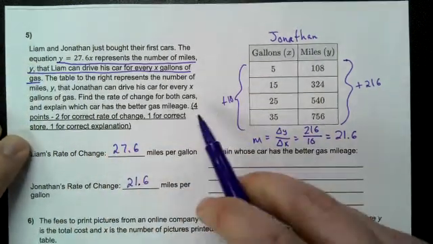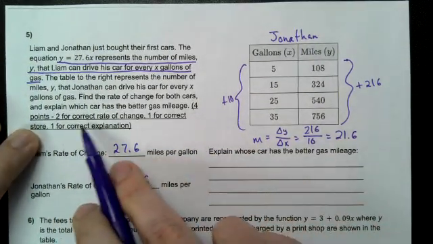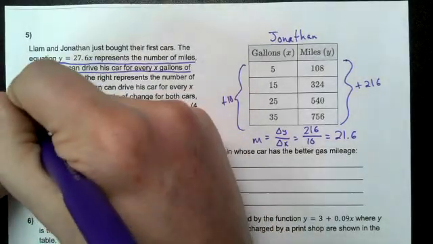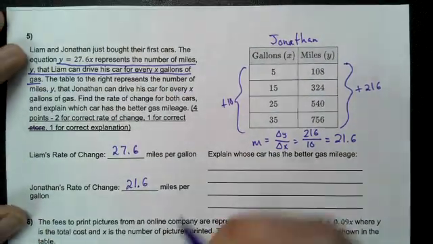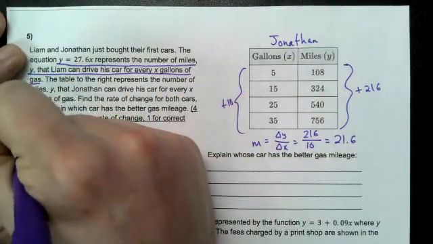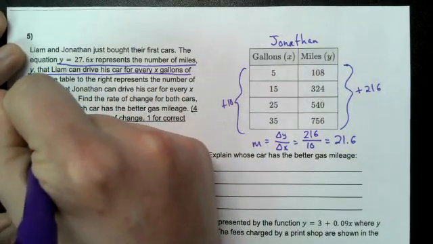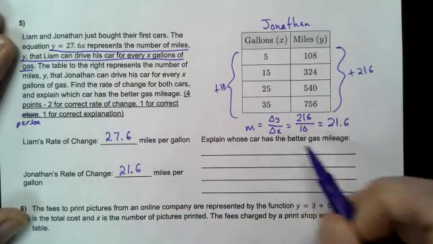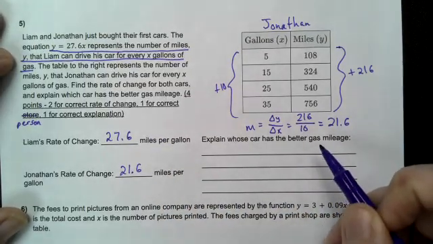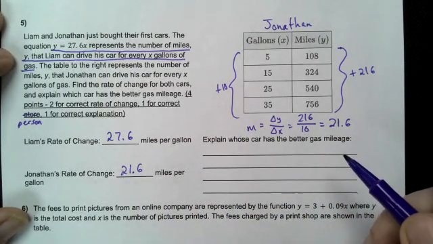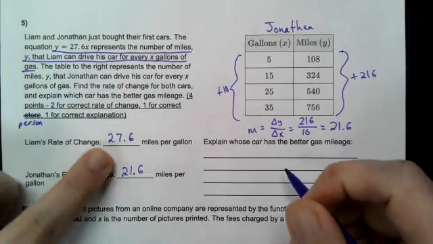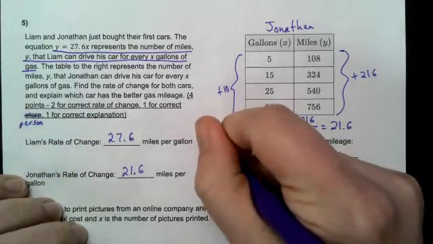Okay. 4 points: 2 for the correct rate of change, so that would be both of these, 1 for the correct store. This is a typo. I would say 1 for the correct person, either Liam or Jonathan, and then 1 for the correct explanation. So whose car has better gas mileage? You're going to want more miles per gallon to get better gas mileage. Okay, so I would say that Liam's car gets better gas mileage.